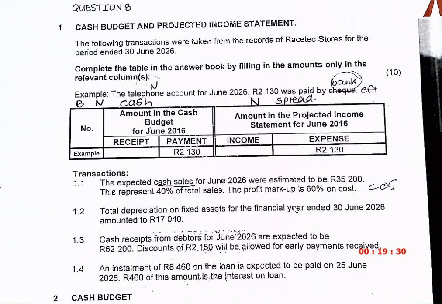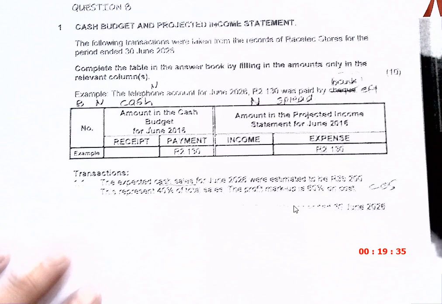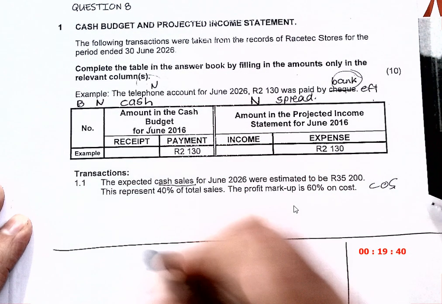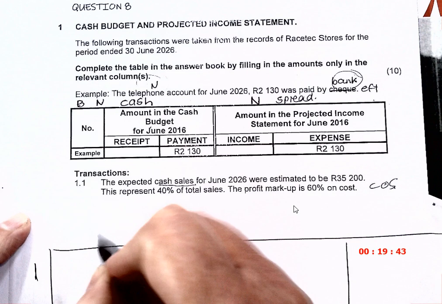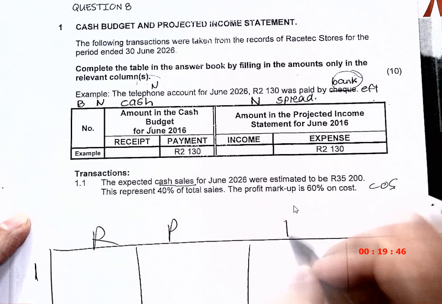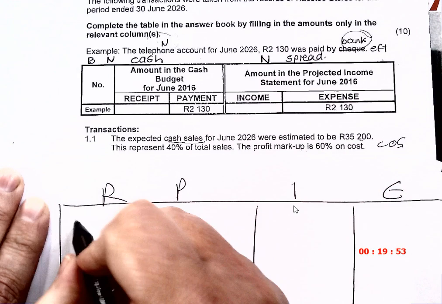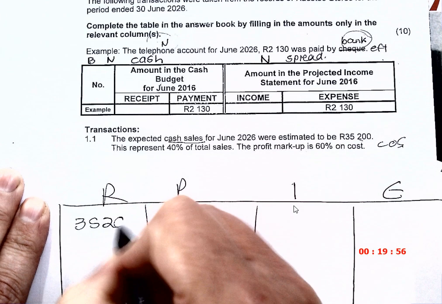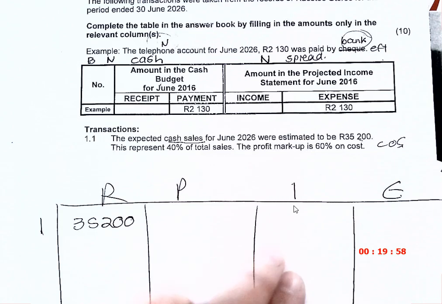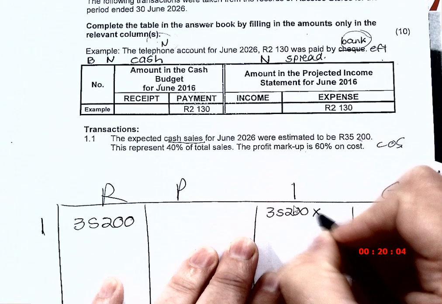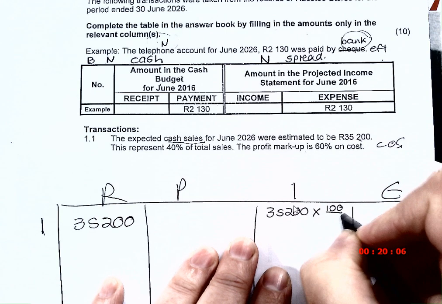Okay, so if I look at this, I have a column. Number 1, it's receipts, payments, income, expense. So my cash sales is my receipt, the 35.2. But my income is going to be the 35.2 times 100 over 40.